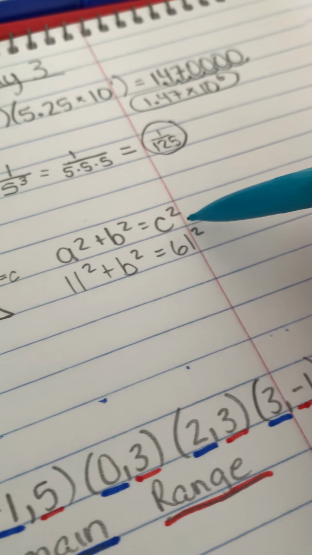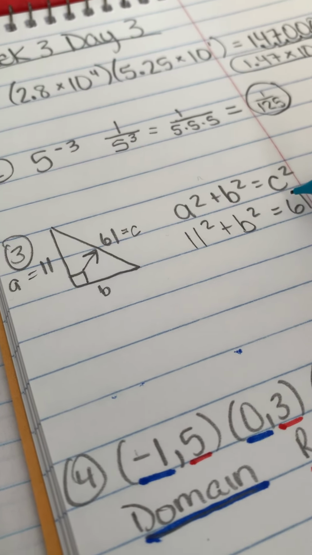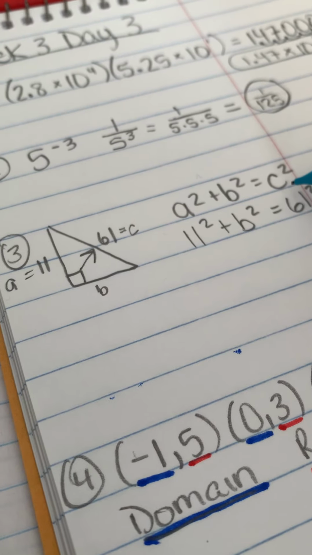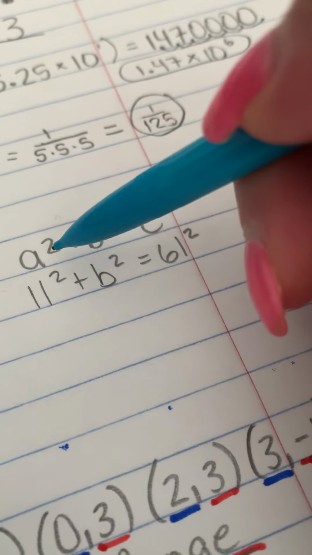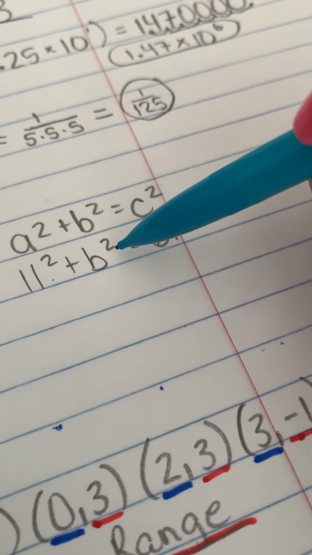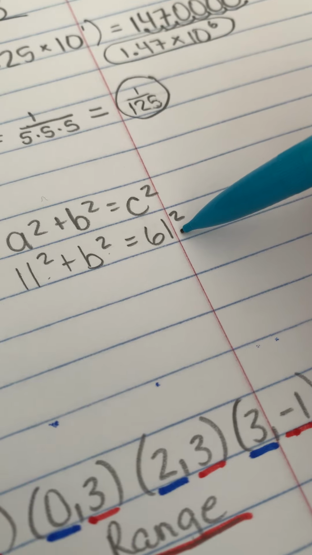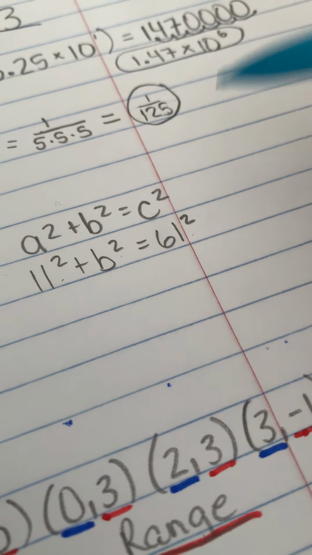That's the formula for the Pythagorean theorem. Whenever we have a right triangle, we can use the Pythagorean theorem to figure out leg lengths. And I plugged in my given information. So A is 11 squared, B is what I'm solving for, and C is 61. So I have 61 squared.